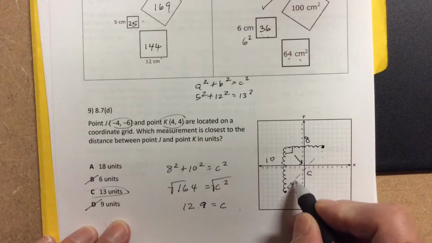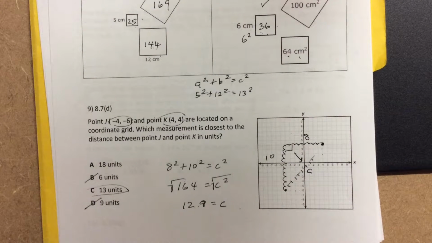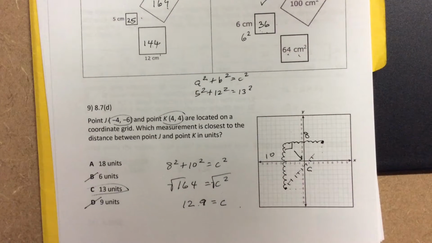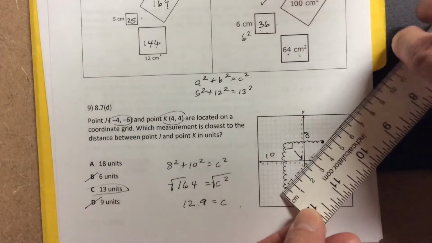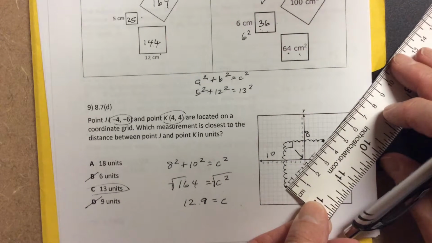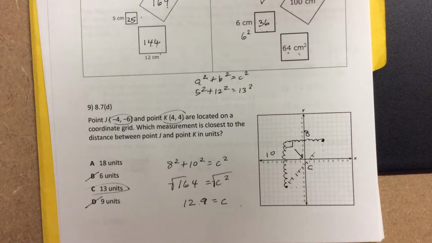Again, some of you tried to count this, I think. You can't count a diagonal. It has nothing to judge it by. I can kind of see with my ruler, I can estimate. I can tell you that it has to be larger than 10, and when comparing these, 10 is about 3, and this one is quite a bit bigger.